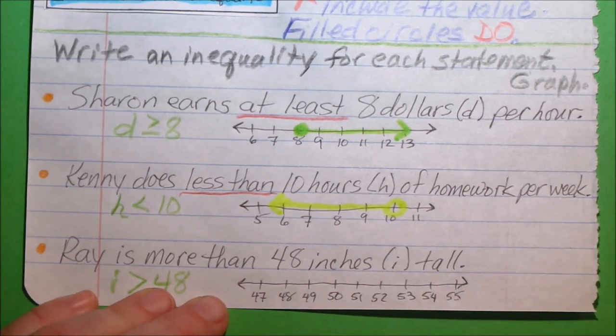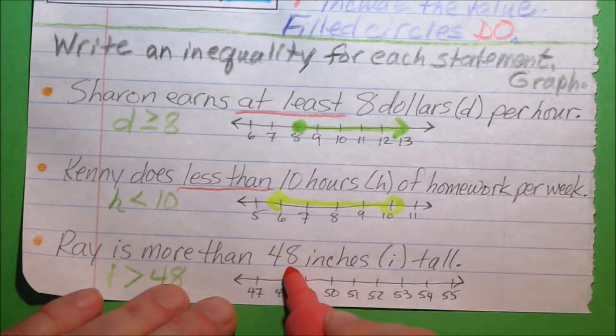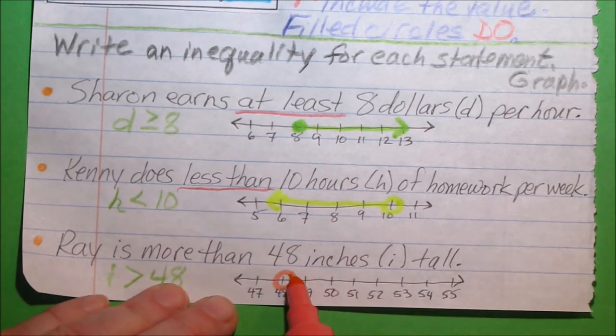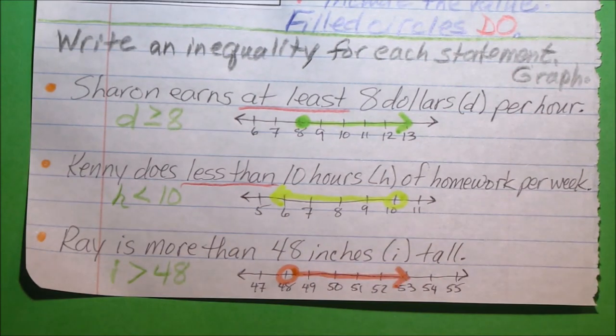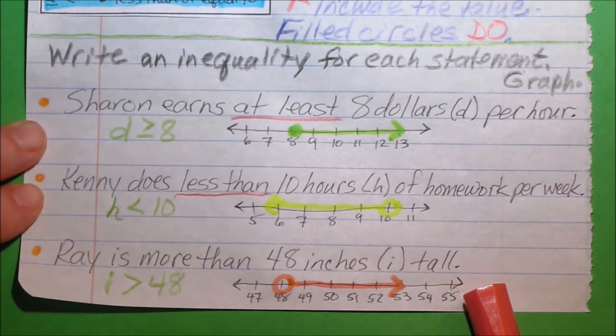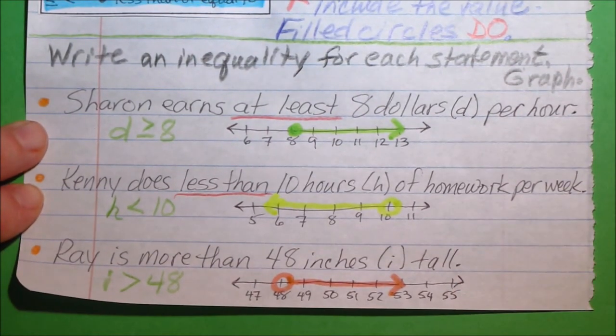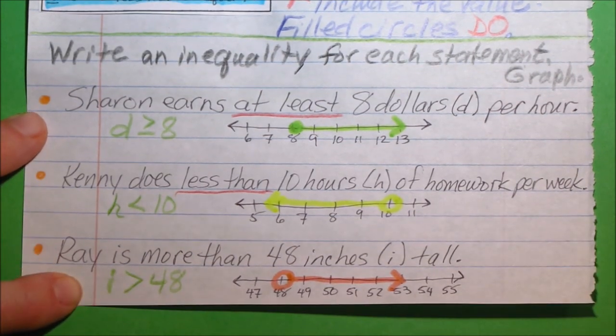All right, so greater than. That means my circle will be open on this one, and the arrow will go this way. However tall Ray is, he is taller than 48 inches. He is not 48 inches tall, so we are not including that in our possibilities for I, for the inches.